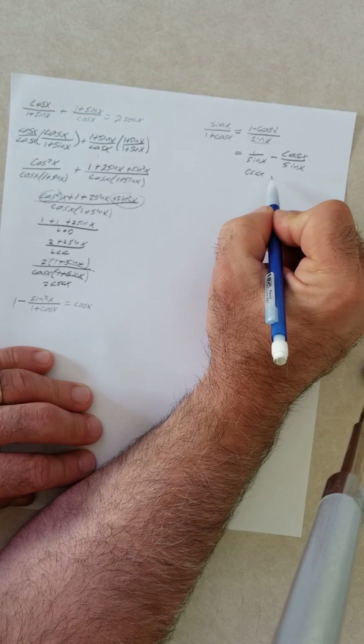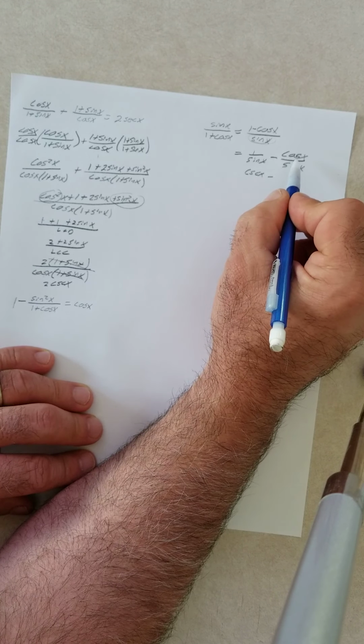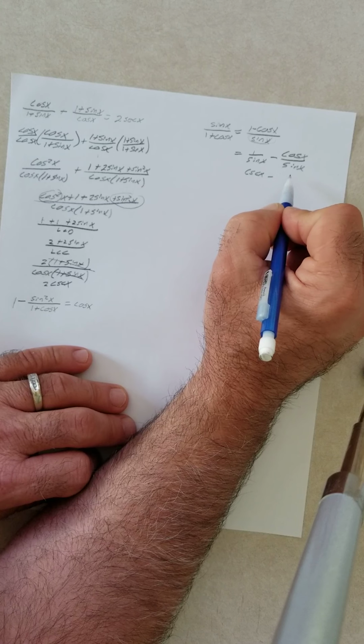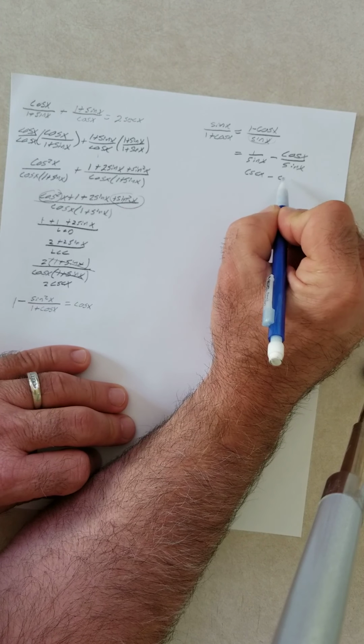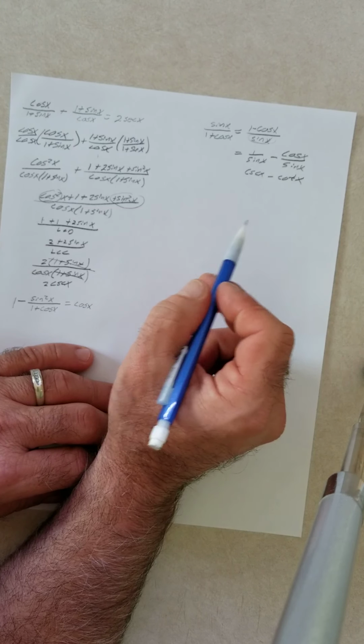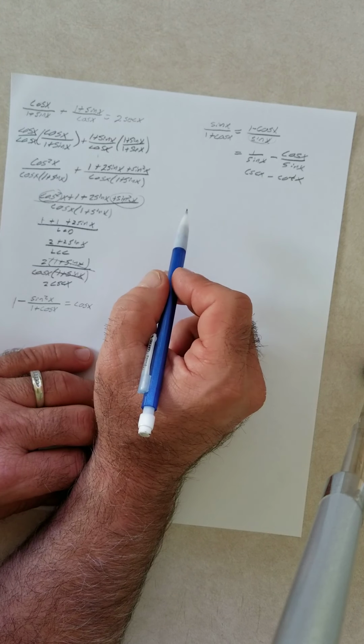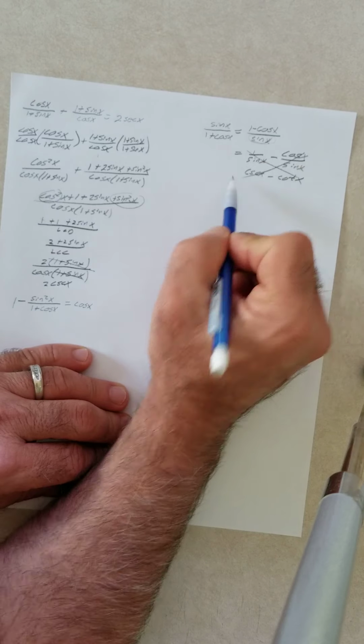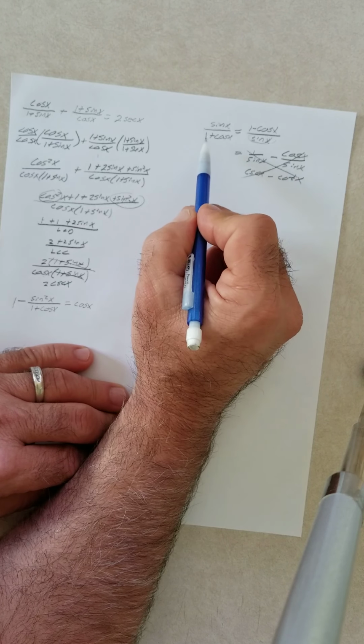And I'm not sure where this is going to go for me. The cosine of x over the sine of x is the cotangent of x, and I'm not really getting anywhere. So we have to be willing to say, oh, that wasn't the right way to go. So I'm going to look over here now.